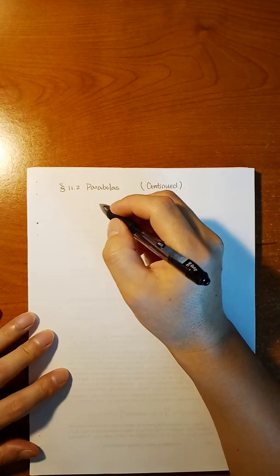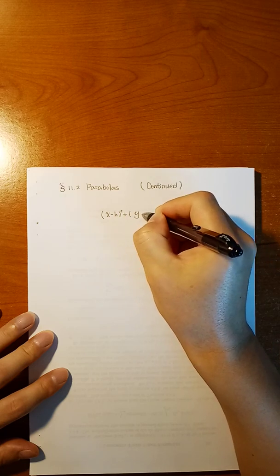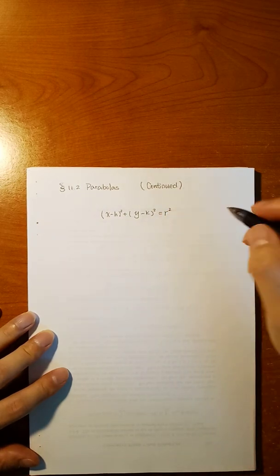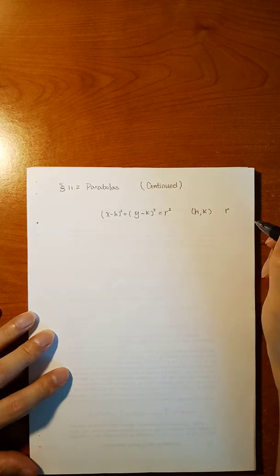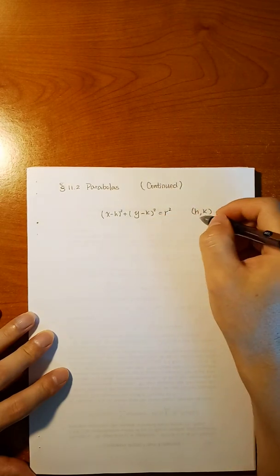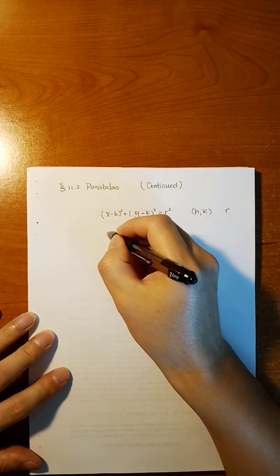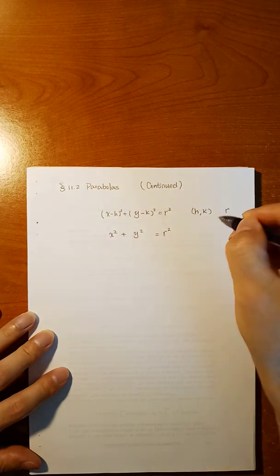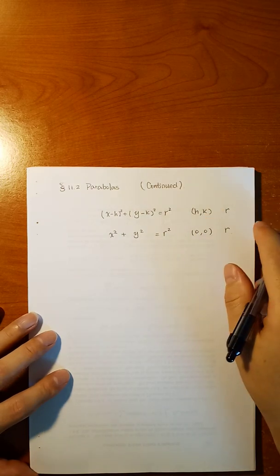One is (x minus h) squared plus (y minus k) squared is equal to r squared. This is the standard form. The center is (h, k), radius is r. And then we studied that when h and k are both 0, in other words, when the center is the origin, we have x squared plus y squared is equal to r squared. So we have two standard forms.